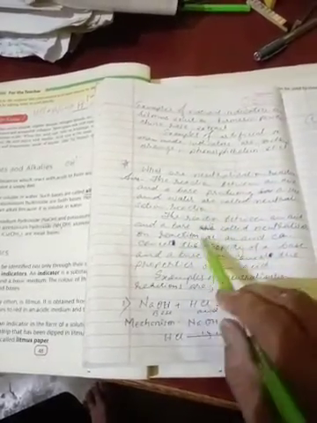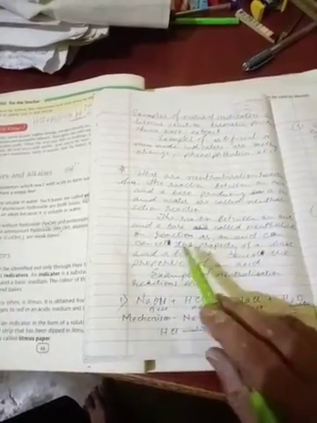Let us perform an activity to understand the process of neutralization reaction. We shall get many examples of neutralization reactions. Here I have also made some notes. What are neutralization reactions? The reaction between an acid and a base producing a salt and water is called a neutralization reaction, as an acid can cancel the property of a base, and a base can cancel the properties of an acid. That is why acid base reactions are called neutralization reactions.